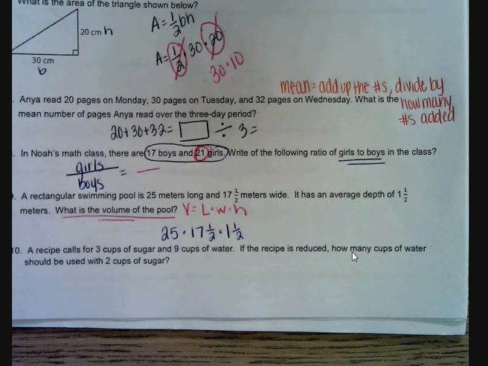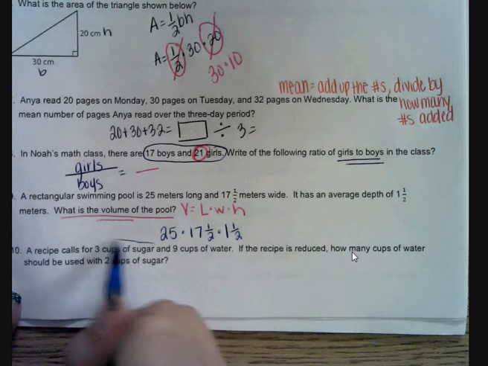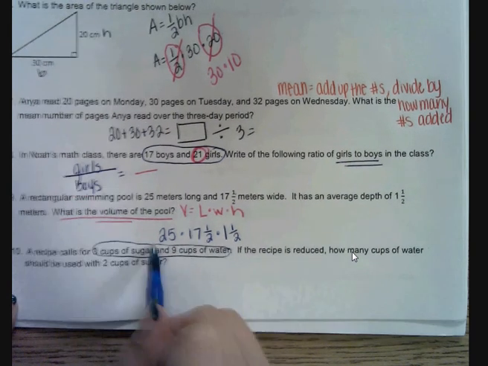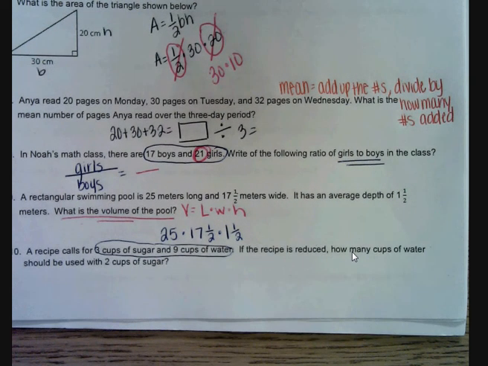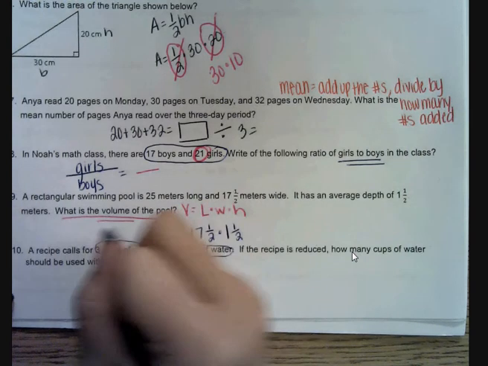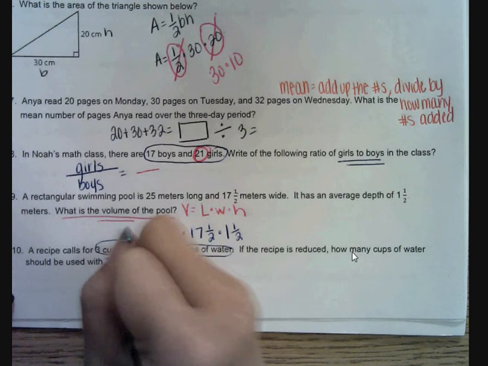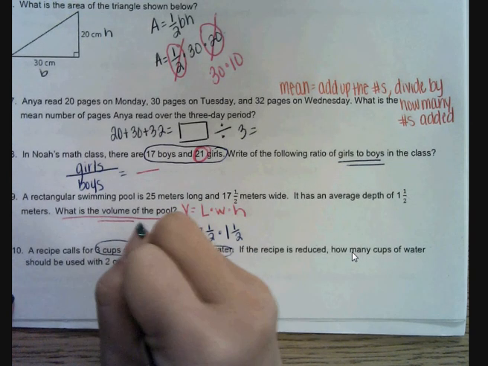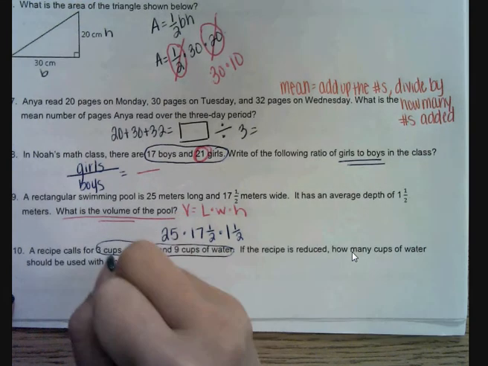Last one. A recipe calls for 3 cups of sugar and 9 cups of water. If the recipe is reduced, how many cups of water should be used with 2 cups of sugar? All right? So we have to write our words first. What do we know and what do we need to know? Okay? So our words first. Sugar to water.